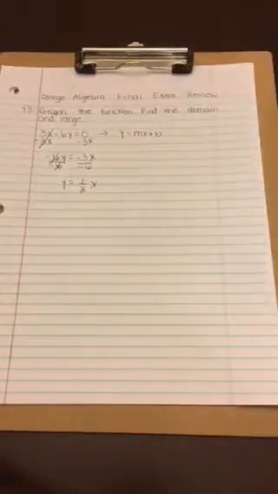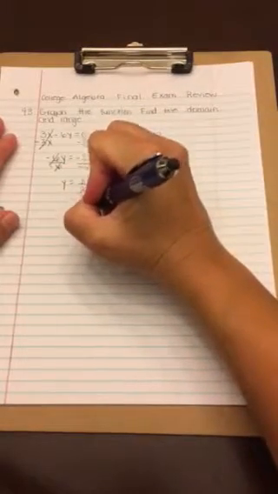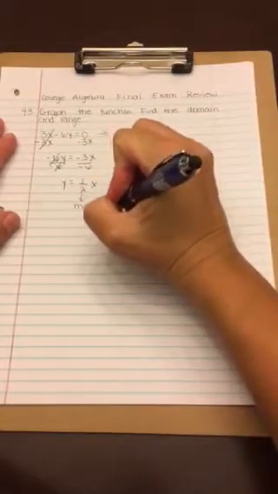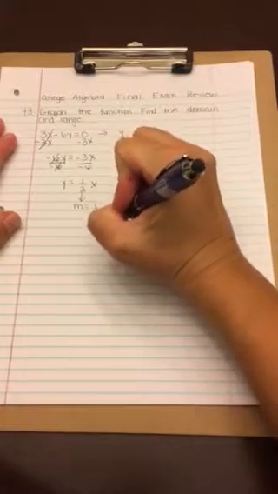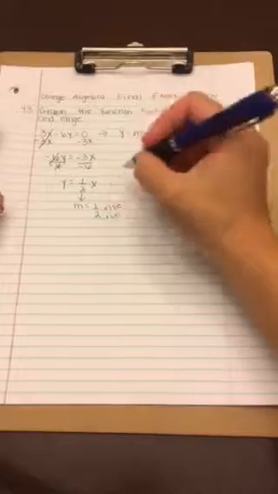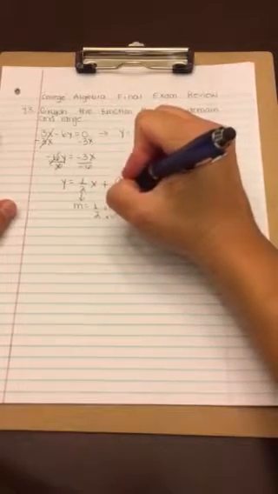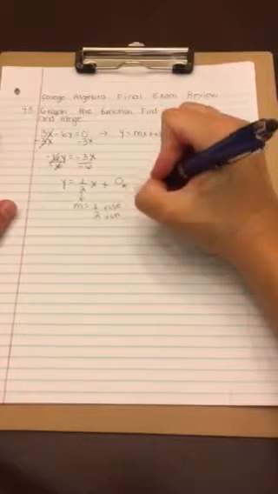They both have a negative 3 in common whenever I factor that out. I'm left with 1 on top and positive 2 on the bottom. So I now know that my slope is 1 over 2. So I'm going to go up 1 and I'm going to go over 2 in the positive direction, to the right. There's not a b here, so it's adding nothing. It's adding 0. So my b value is 0.